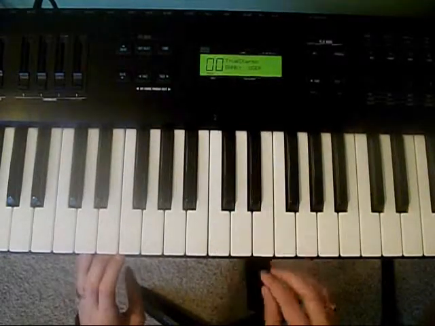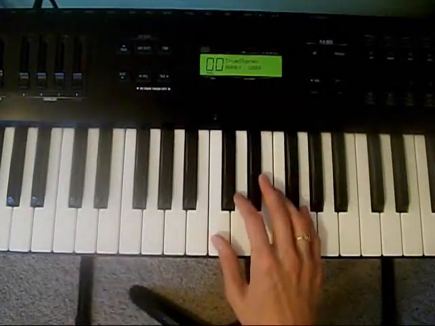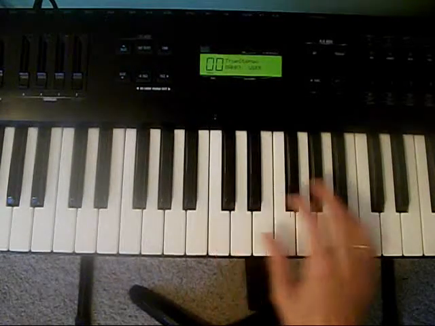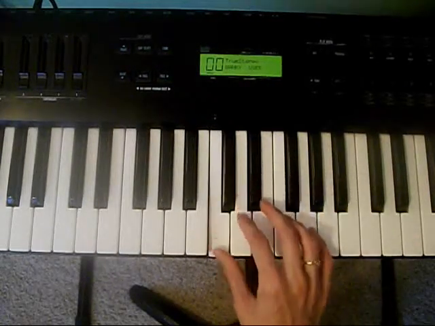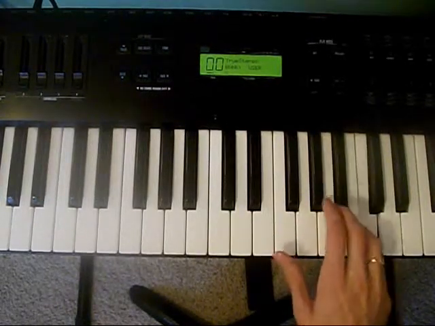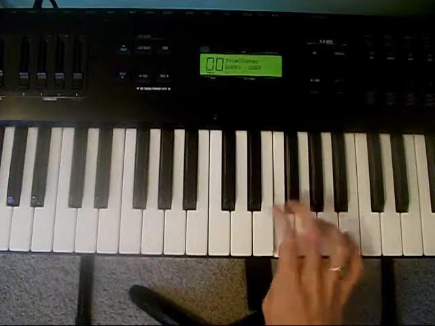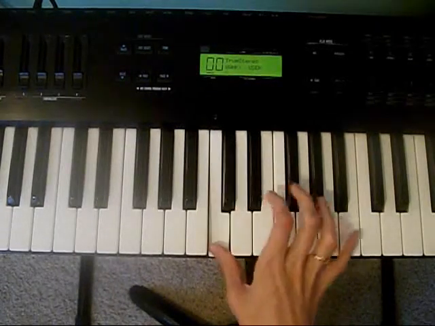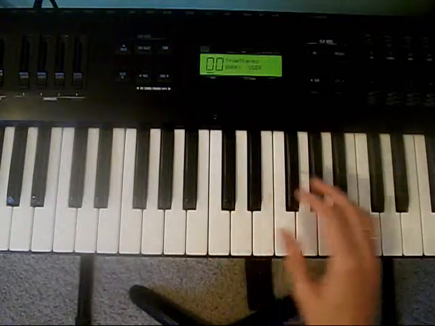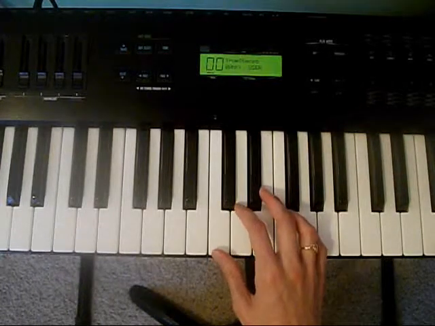Okay, so now let's talk about the major scale on the piano here. If we start on C and we play all of the notes from C to C, this is our C scale. So you can see that on the staff there on your lesson. But what we're doing is following that pattern of whole steps and half steps that I talked about.